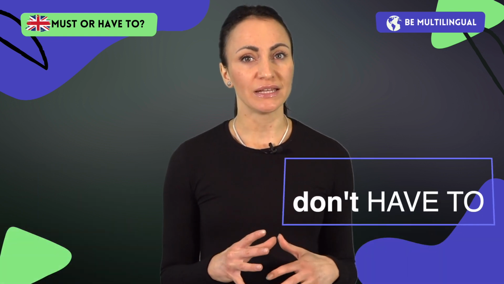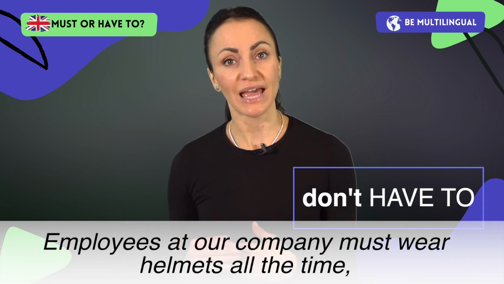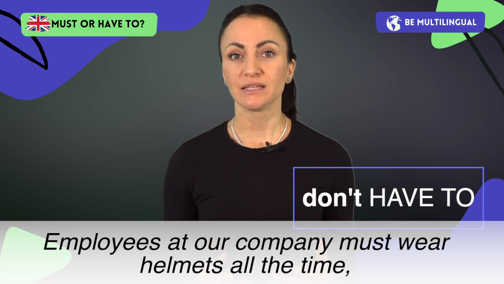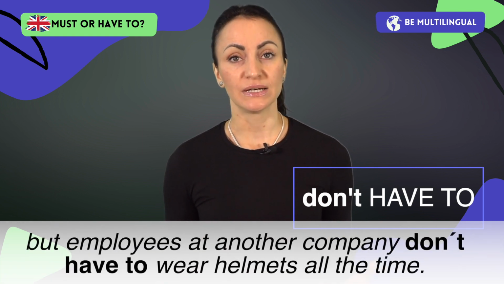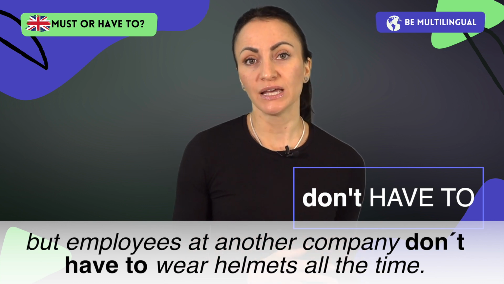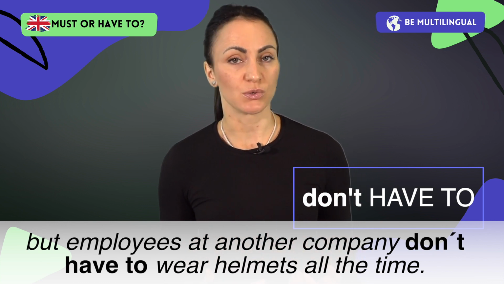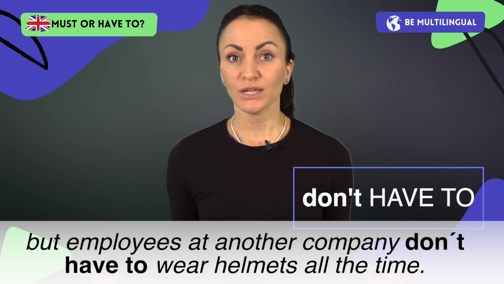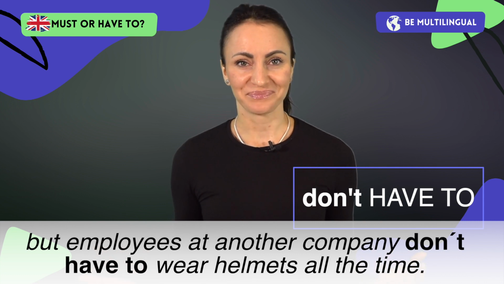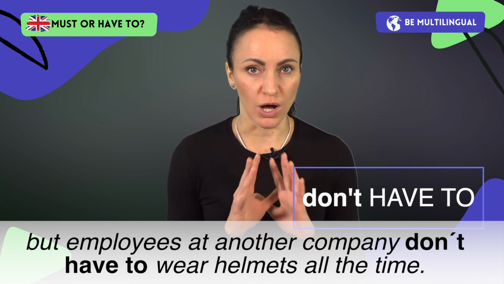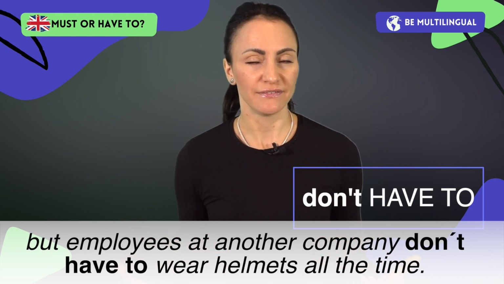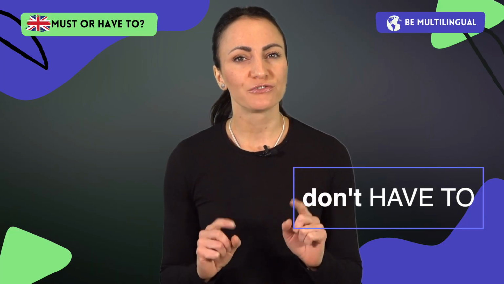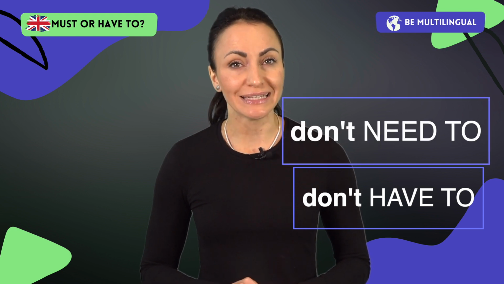Usually, however, we negate must with don't have to. Like, employees at our company must wear helmets all the time, but employees at another company don't have to wear helmets all the time, only while they are in the production area. Don't have to means there is no obligation, but you can do it for your safety if you want to. Another word for don't have to is don't need to.